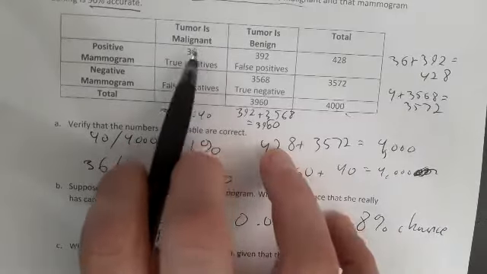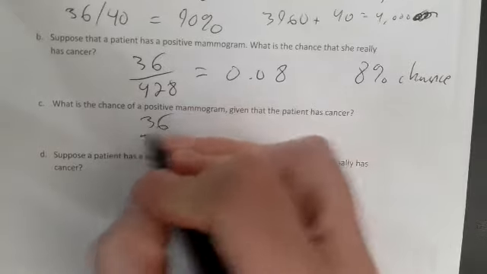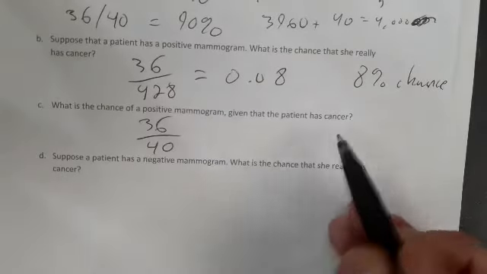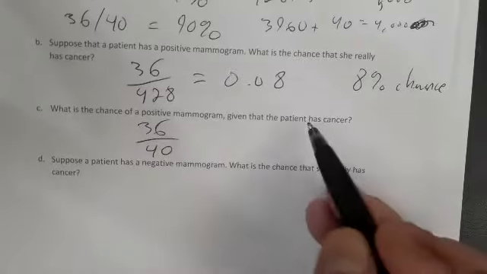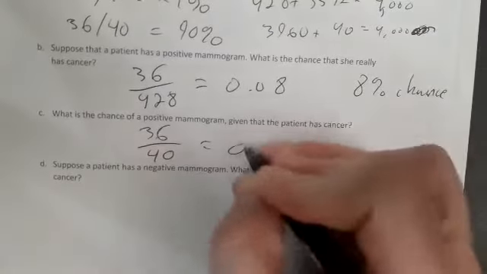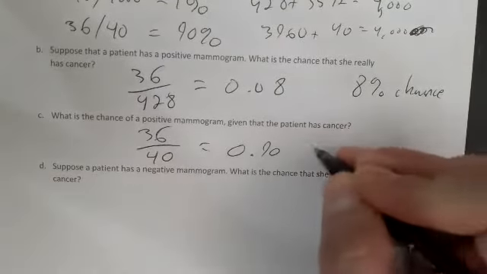That would be this 36 out of this 40. Given that they had a malignant tumor, that would be the total 40. What is the chance they had a positive mammogram? The one that was positive mammogram was 36. So now we're doing 36 out of 40. This is giving me 0.90 or 90%.